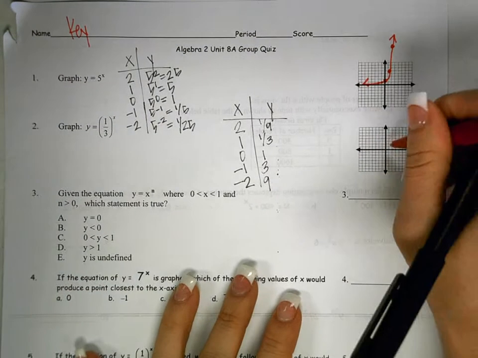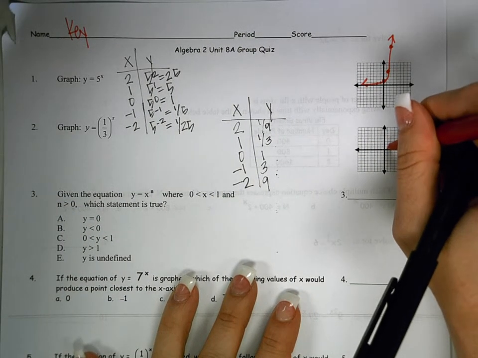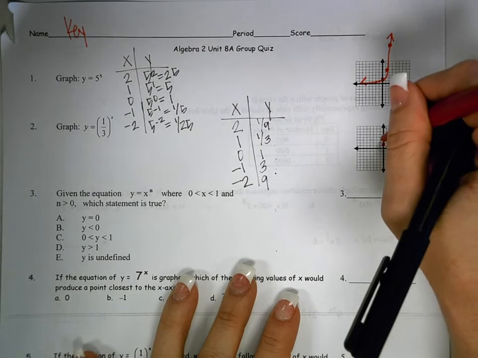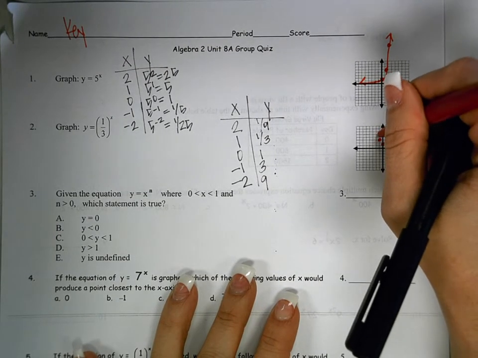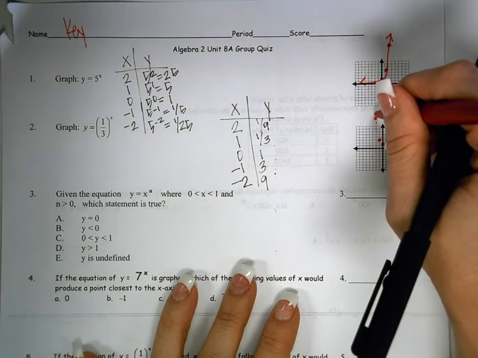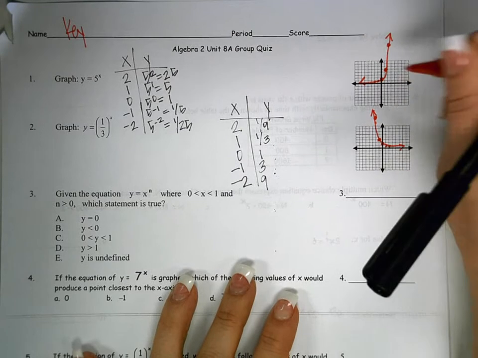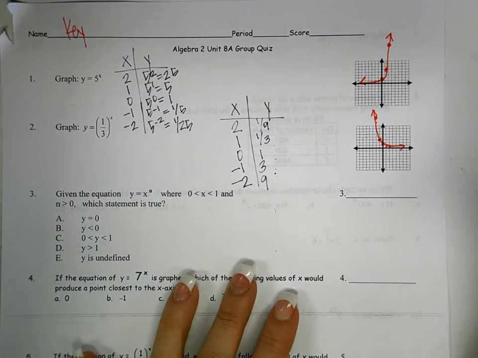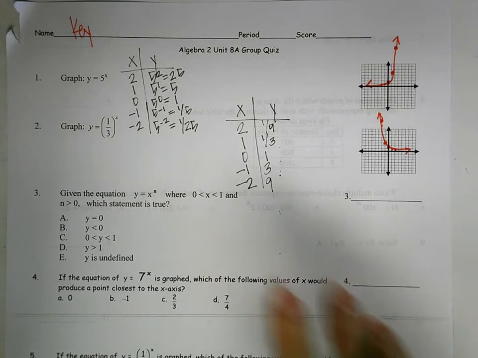So if you graph those, we start over 2 at 1/9. So it's really close, over 1, up 1/3. -1, up 3. And -2, up really high up here. This is an inverse graph. It's never going to actually touch, but these are exactly inverse of one another. But I do want exact points on the graphs.